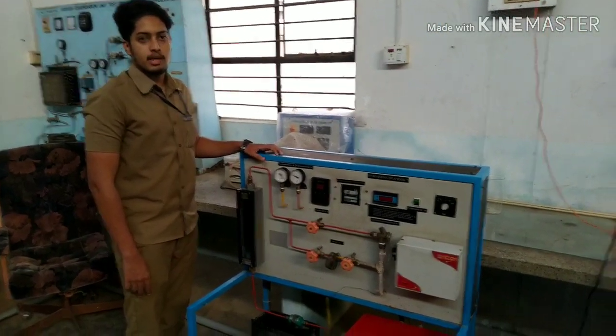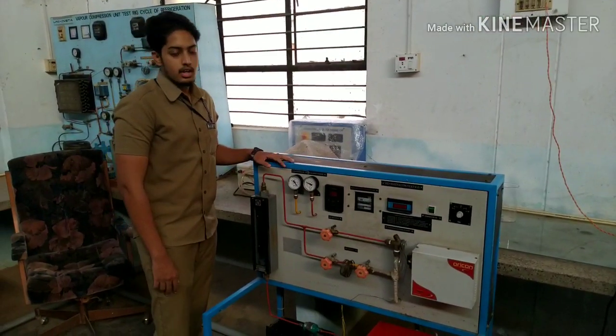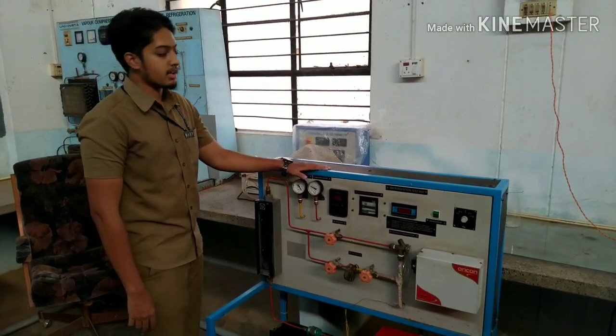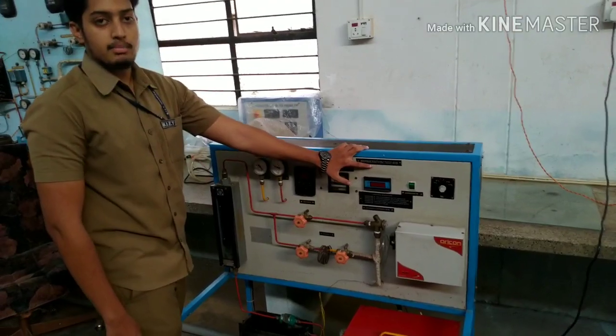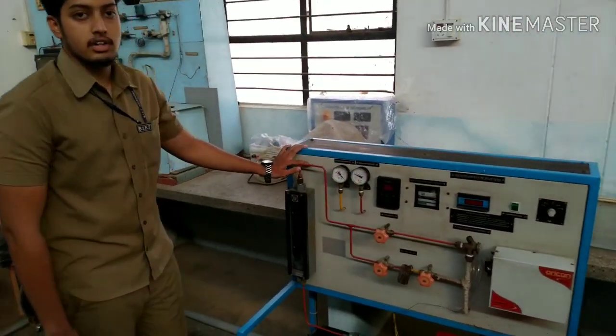Jones here from VIT College Mechanical Department, and I am here to discuss the experiment, refrigeration test on vapor compression. And here are the parts of the experiment.